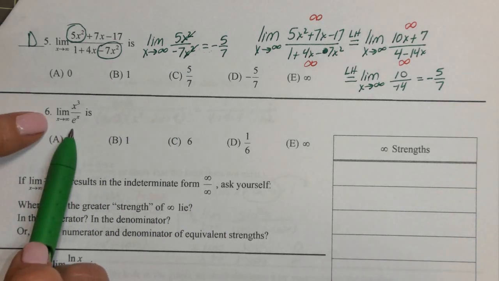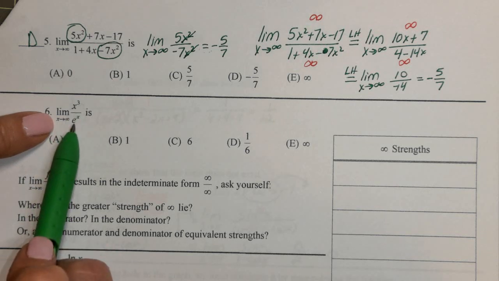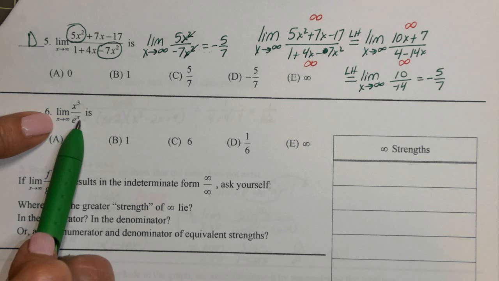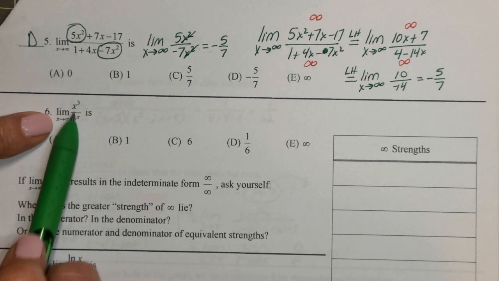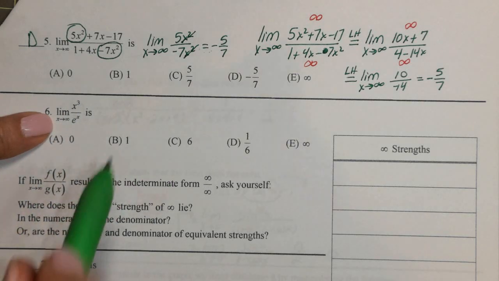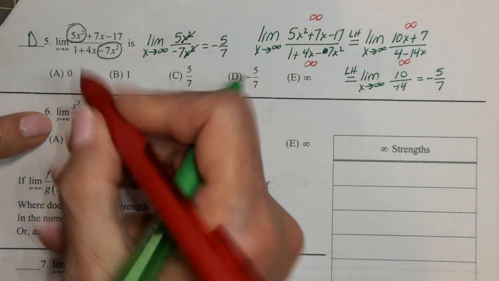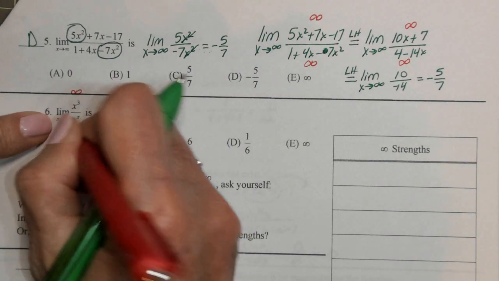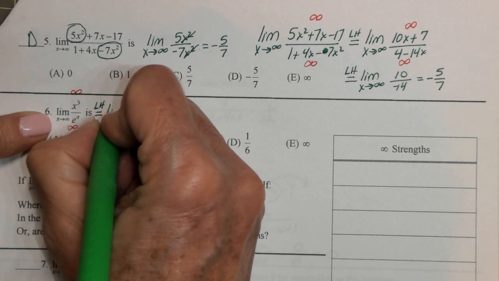Okay, what about this one? X is going to infinity. We have x cubed over e to the x. What's going on here? It's not like this, right? Let's use L'Hopital's rule on this and see what's going on. But we do get infinity over infinity. Therefore, we can use L'Hopital's rule. So I'm going to use L'Hopital's rule.